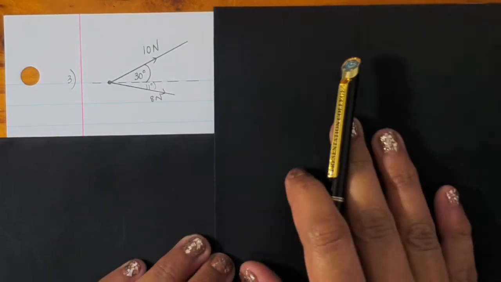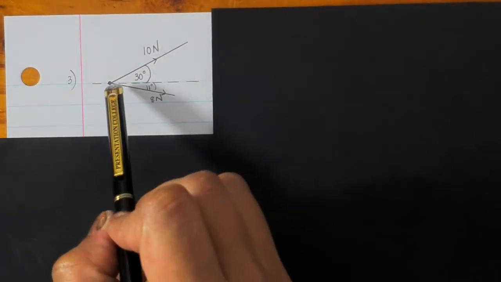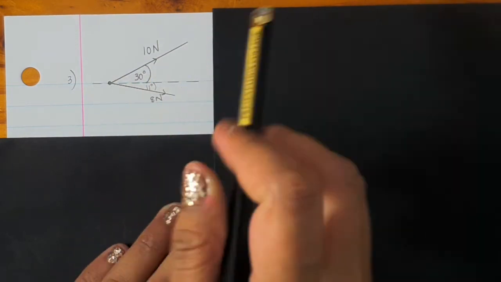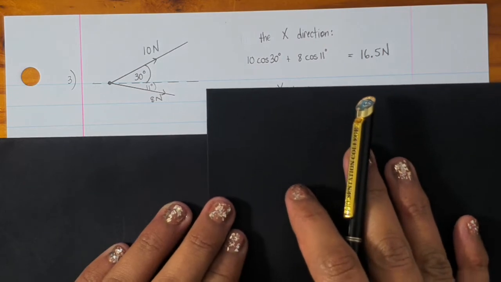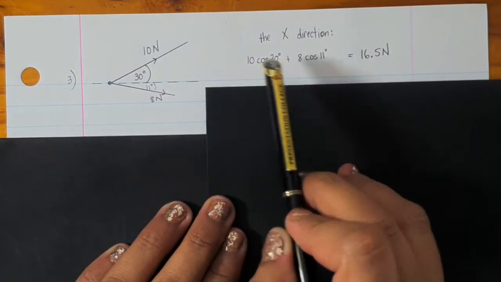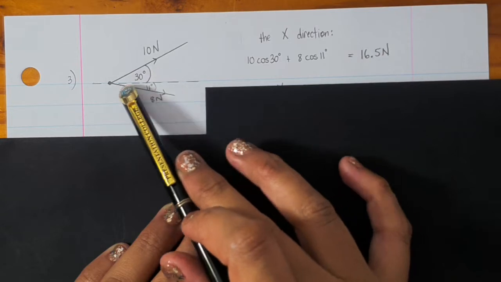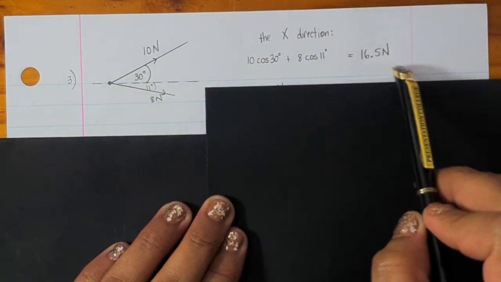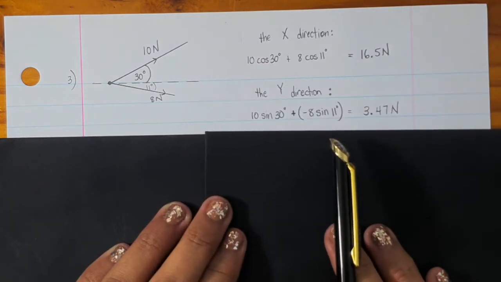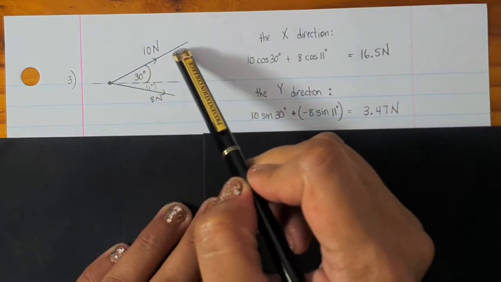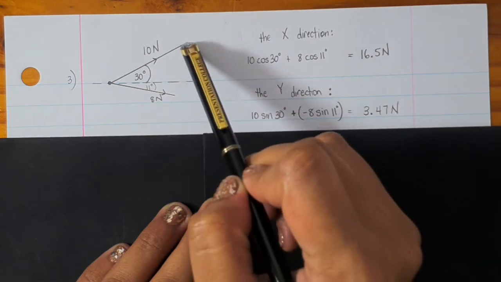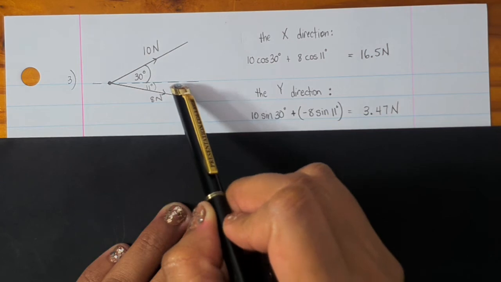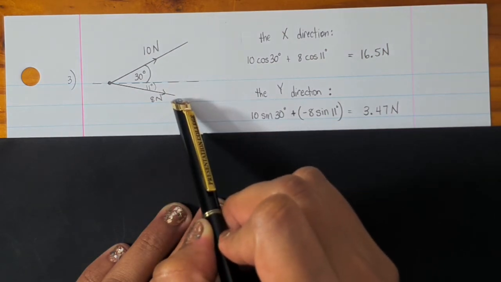Okay, so here for question 3, in the x direction, I have both components of these vectors acting to the right, so that is going to be 10 cos 30, the horizontal component of this one, plus 8 cos 11, that gives me 16.9. In the y direction, this component is going to be positive, but the vertical component of this vector is going to be negative because it's below the horizontal axis.